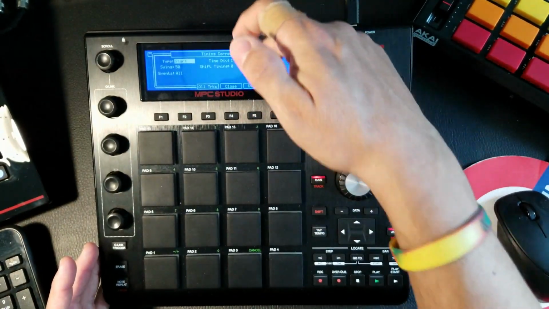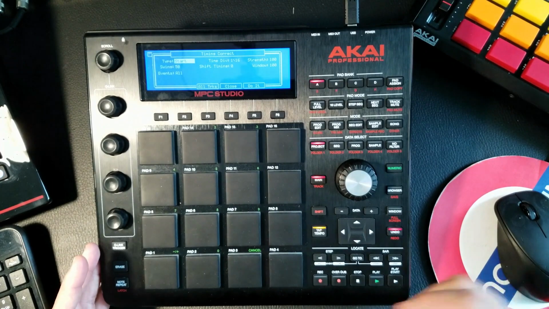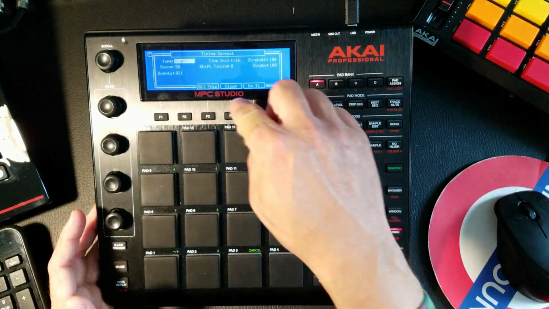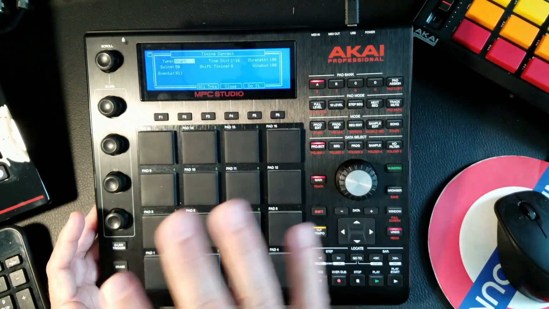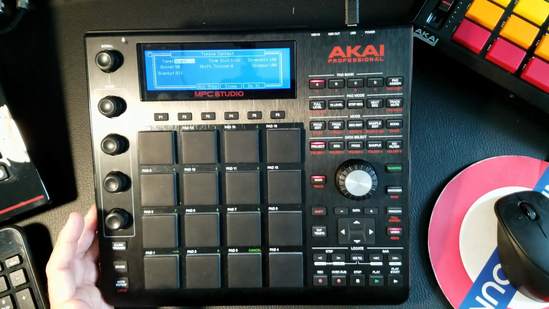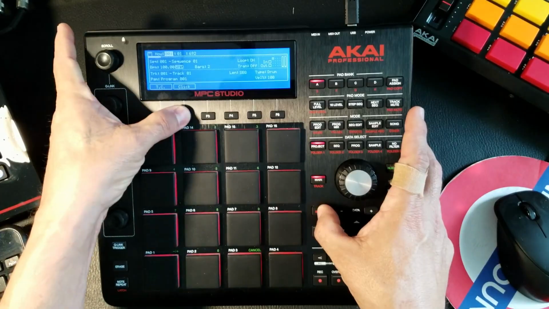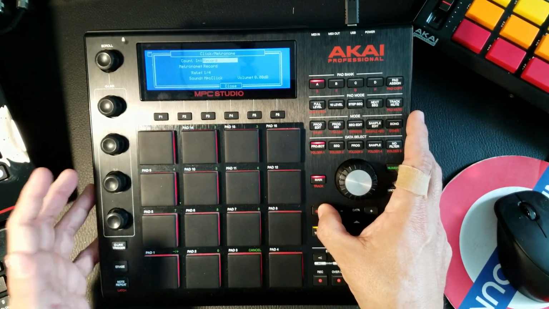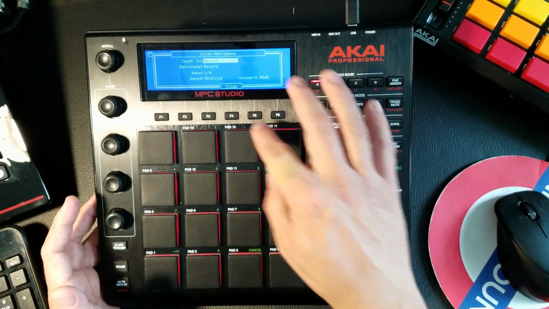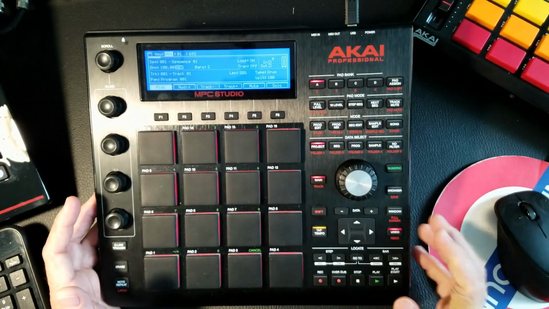time division. So right here we have 1/16, 1/8, you can adjust it. And then you can apply it to all the events, all the tracks, or just particular things. And then the click is just the metronome, the tapping you hear when you're recording. So you can adjust it over here.